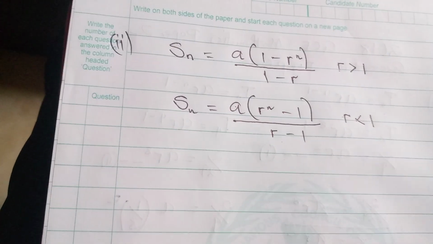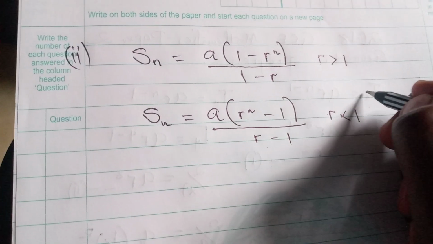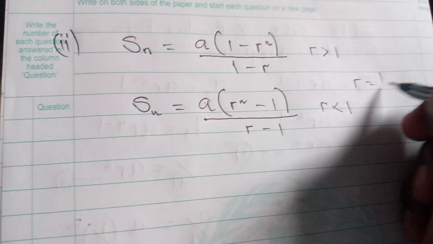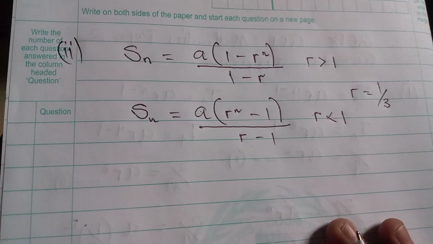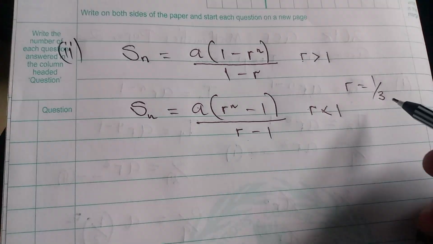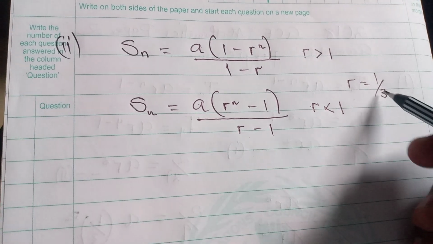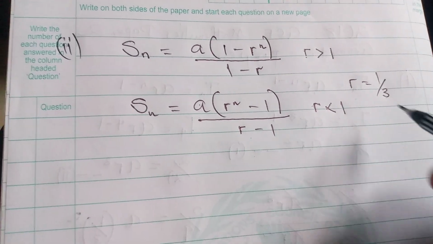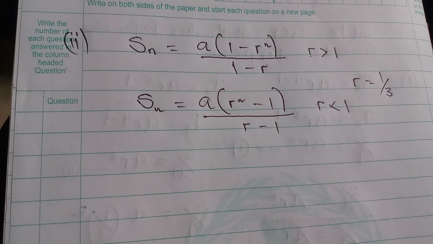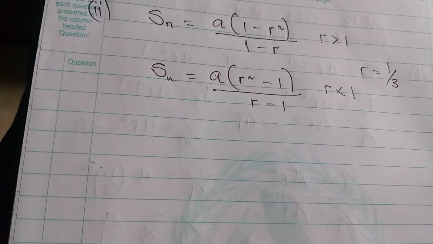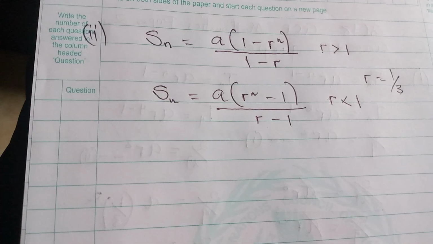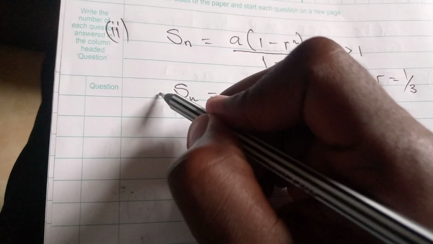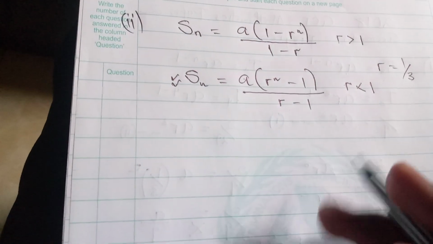We found our common ratio to be 1 over 3. That simply means that the common ratio is less than 1, so we are going to use this formula.